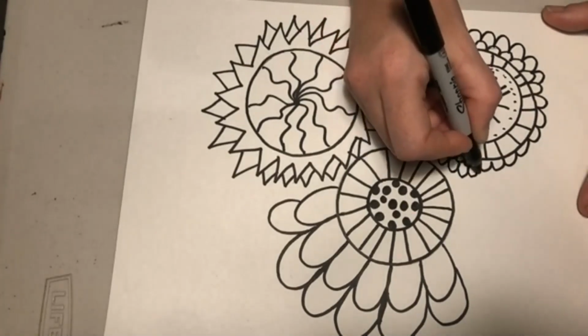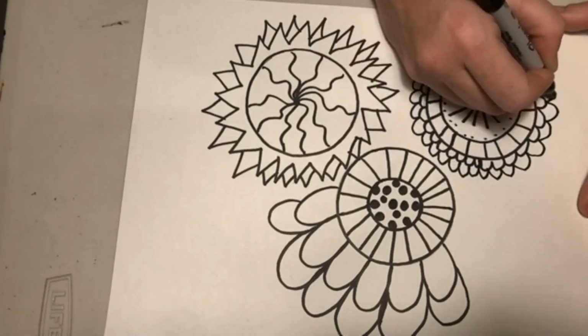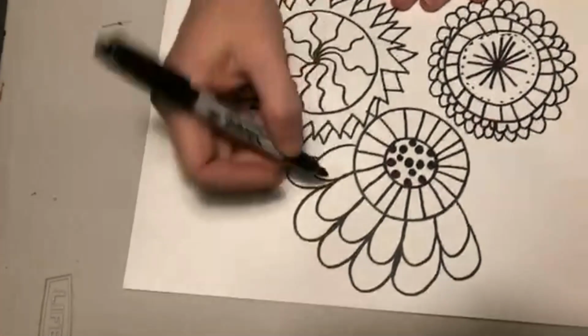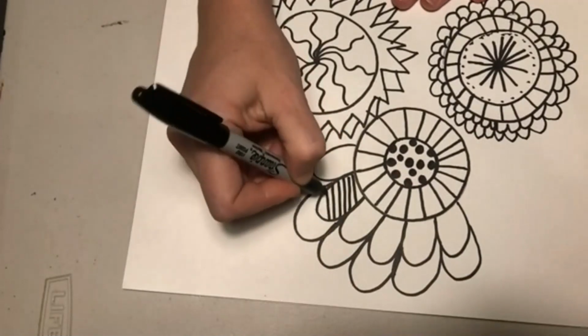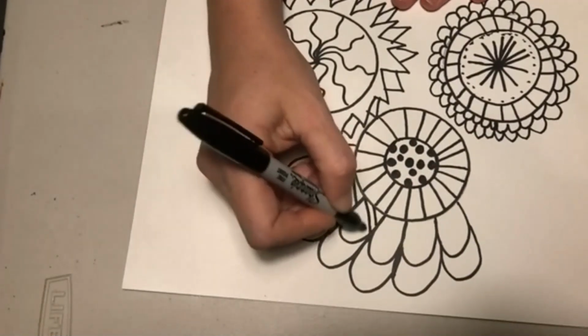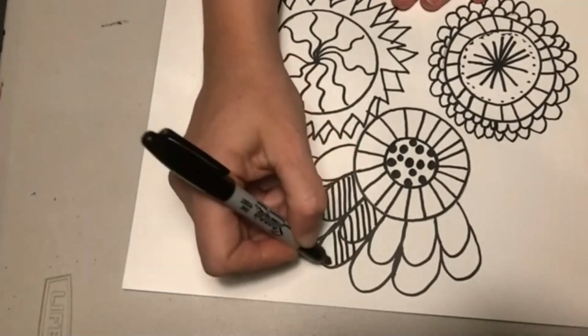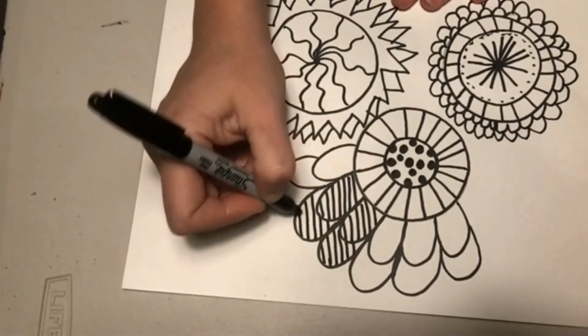Now you can add additional patterns, right? You're trying to make your best, most interesting artwork here. So you can add additional patterns even inside of the petals to make it even more interesting. So you can come into each petal design and add more patterning.